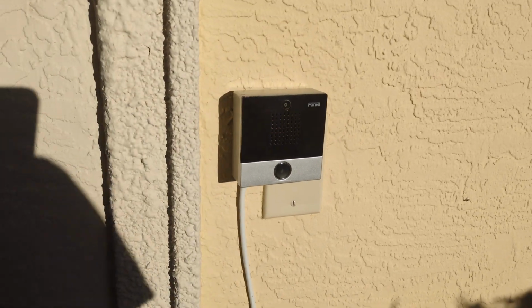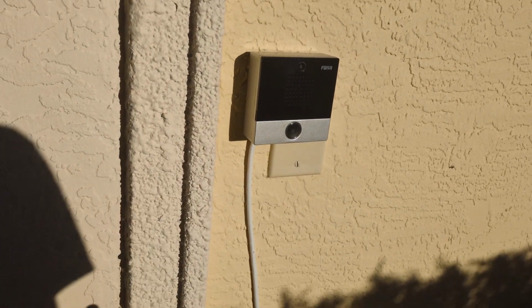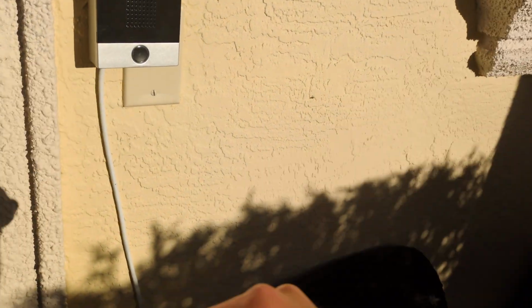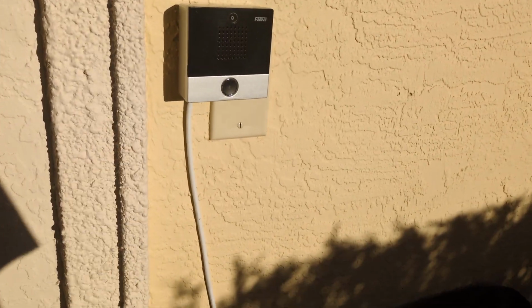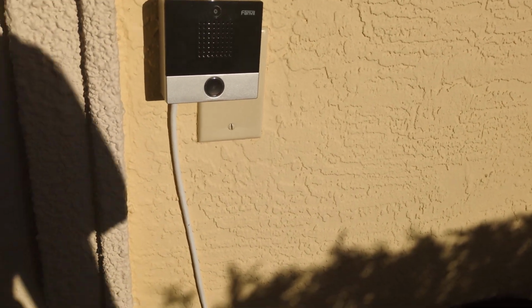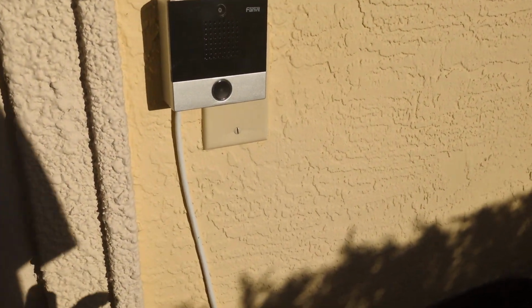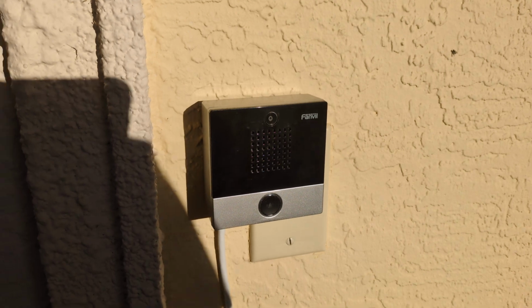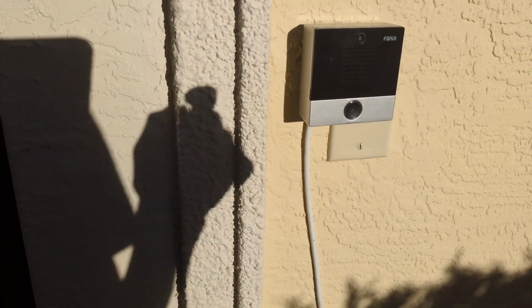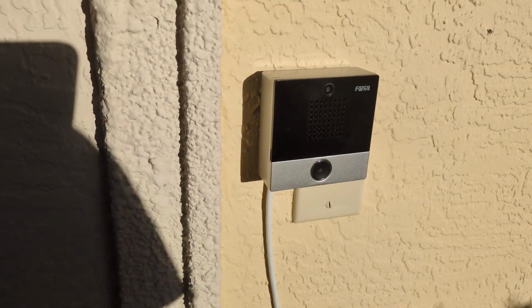So it's going to ring my phone, the office phone, the master bedroom phone, the downstairs desk phone, and the kitchen phone. If those phones don't answer, it's going to automatically forward to voicemail, which we will demonstrate now. You guys may have seen this on a YouTube short, but let's do a demonstration.